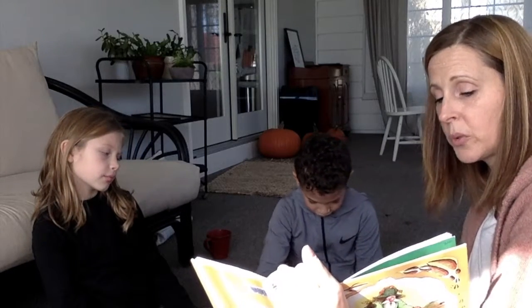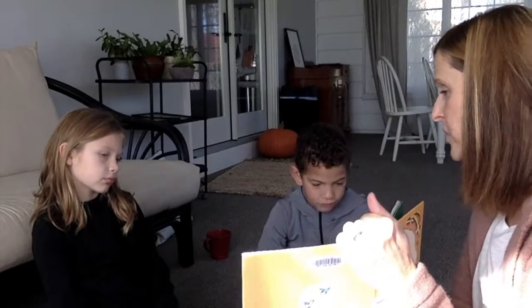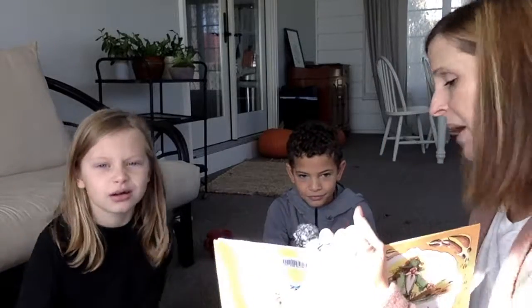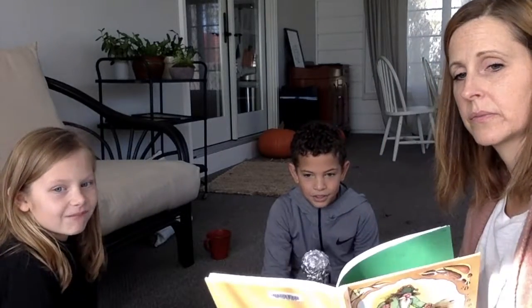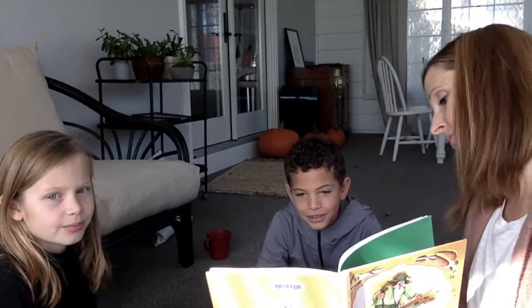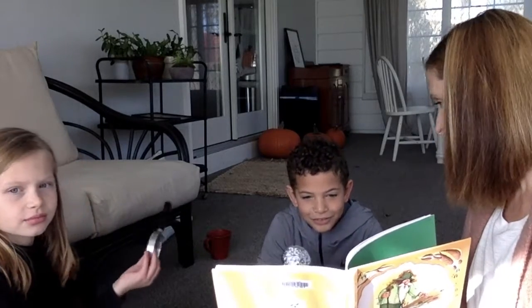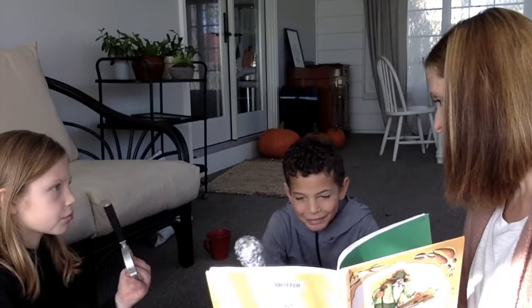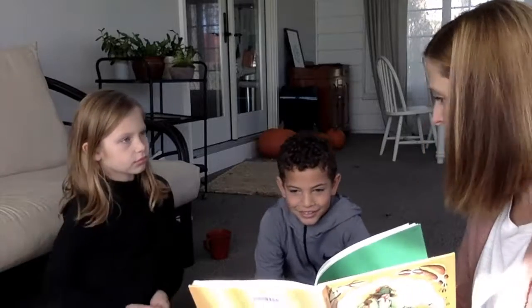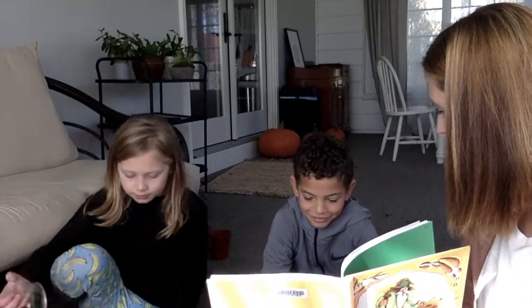So we know all of the words. We've identified what tracks and footprints are. What about a question? Do you have a question, Isaiah, about what we're reading? Why do beavers cut down trees? Why do beavers cut down trees? I think that is a great question.